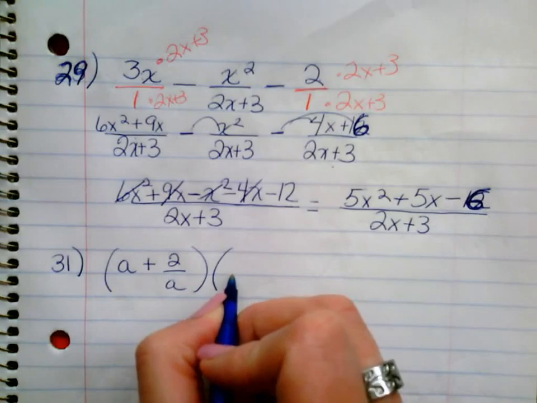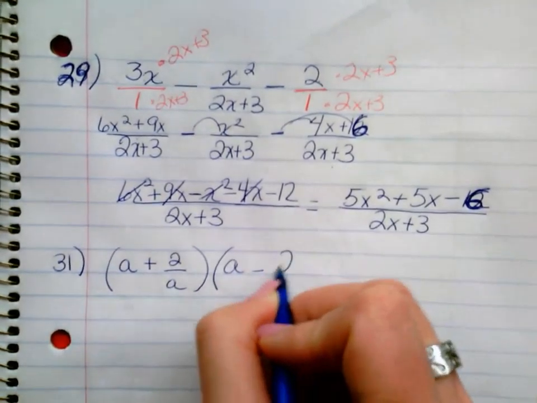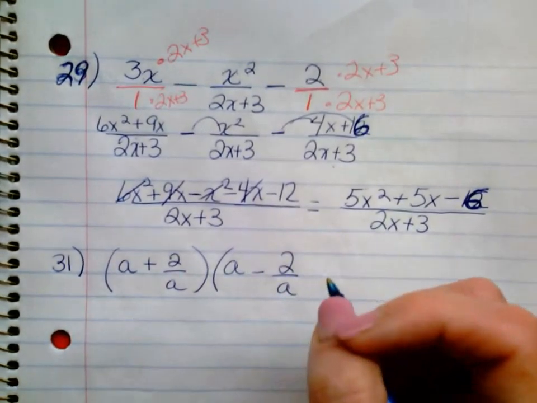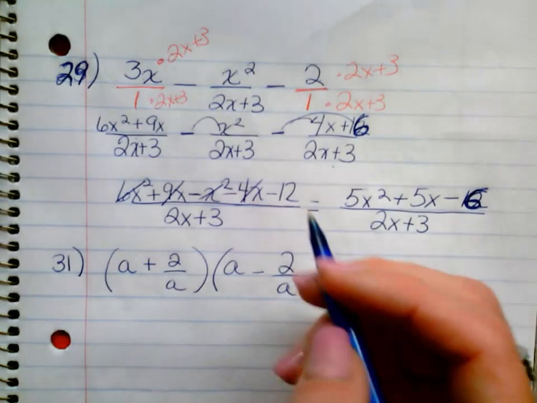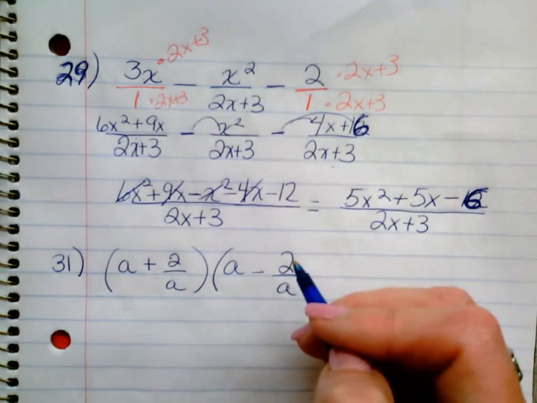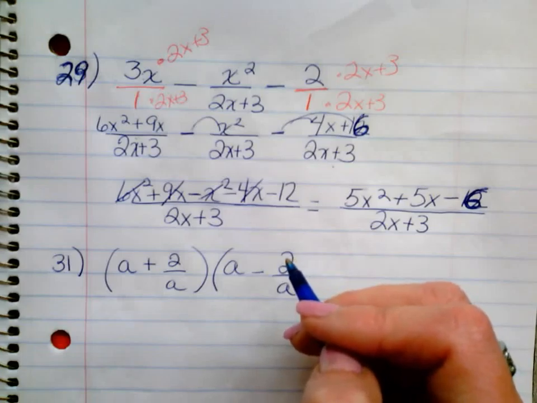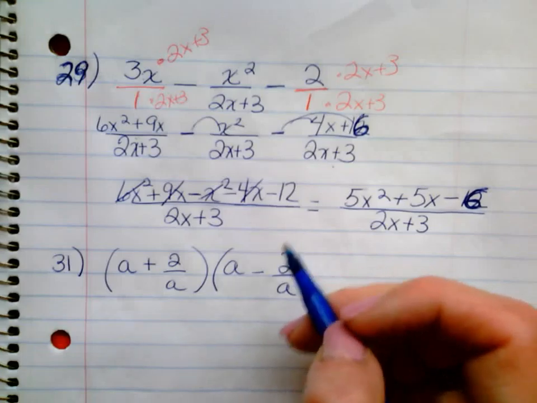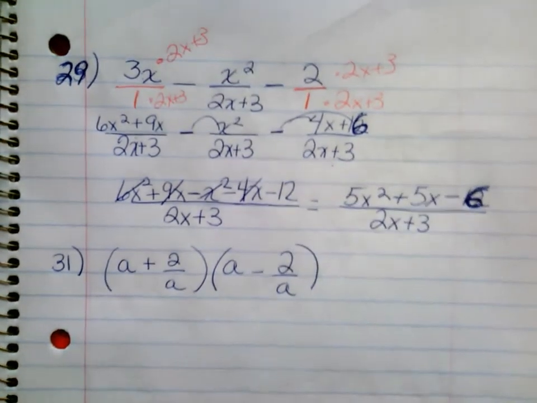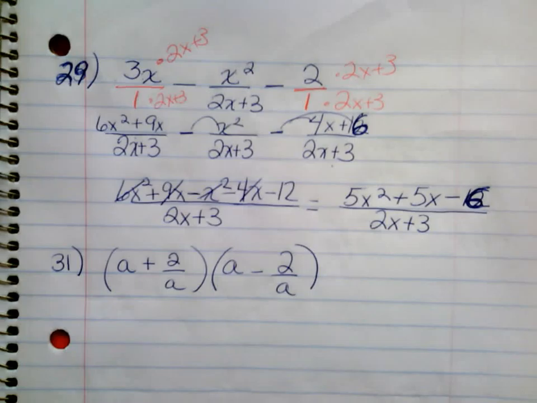How do you think we're going to do this? Anybody have any ideas? Least common denominator. Well, we're multiplying, we're not adding. Factor? Why do you want a factor? Because it's within a factor.